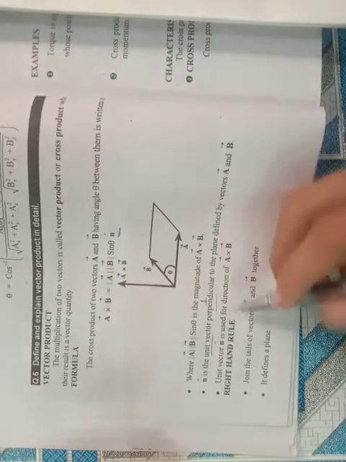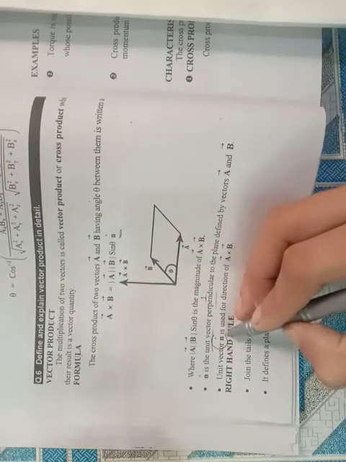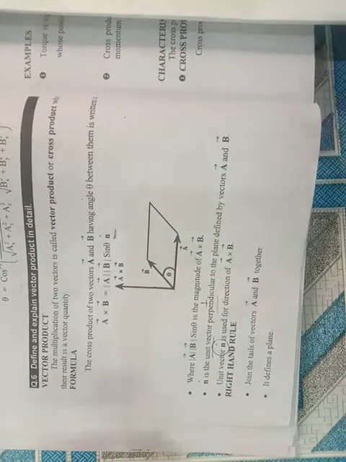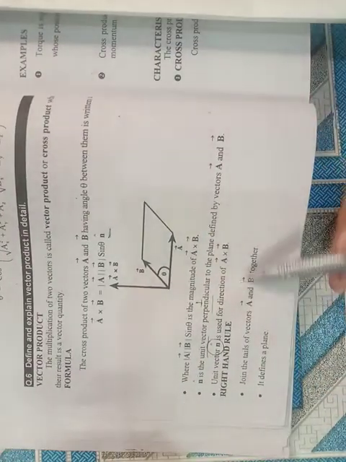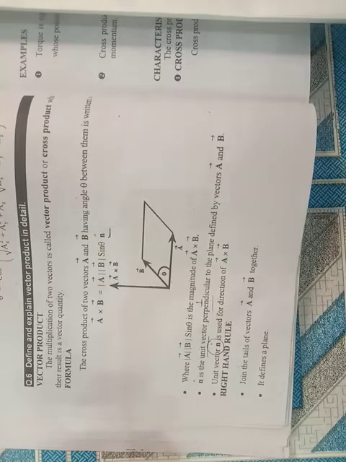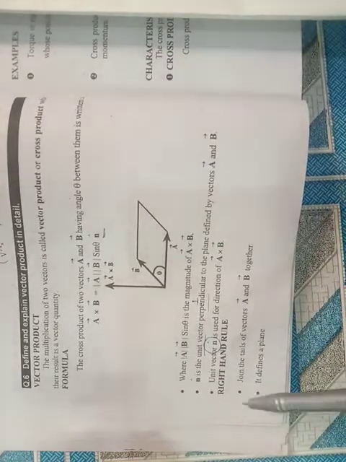I told you that this unit vector is used for the direction in the vector product. So we can find the direction of the vector product, or cross product, by the head-to-tail rule.